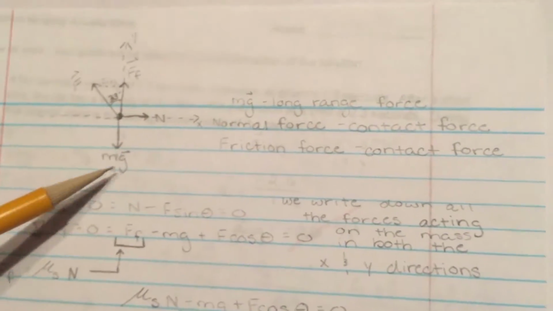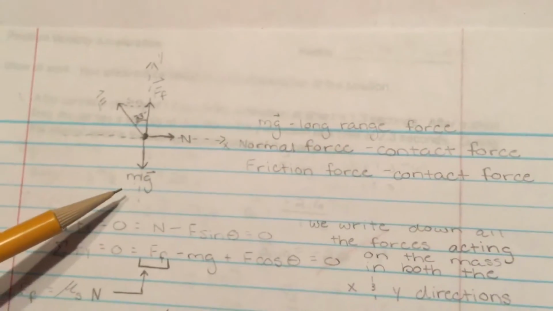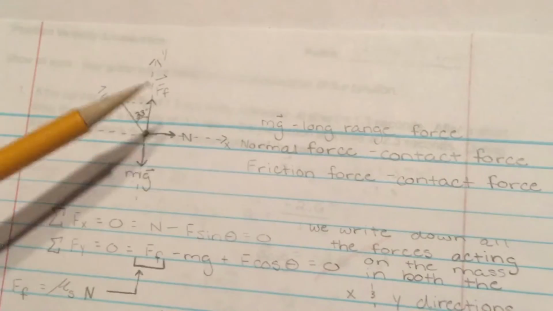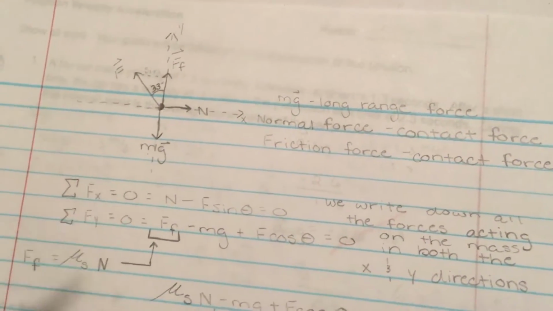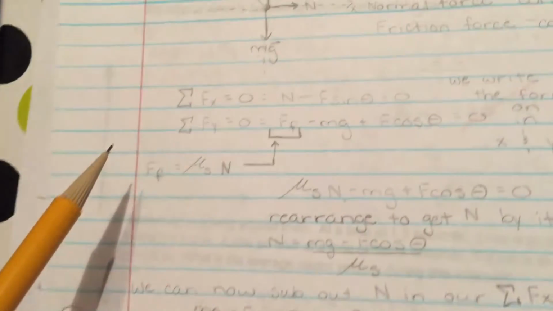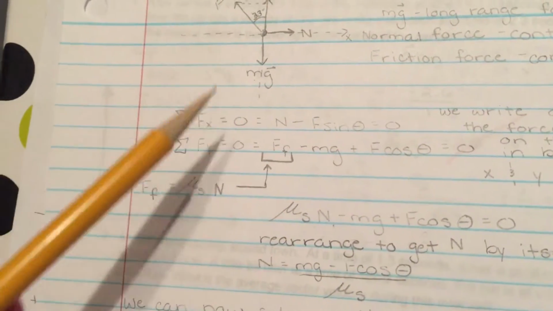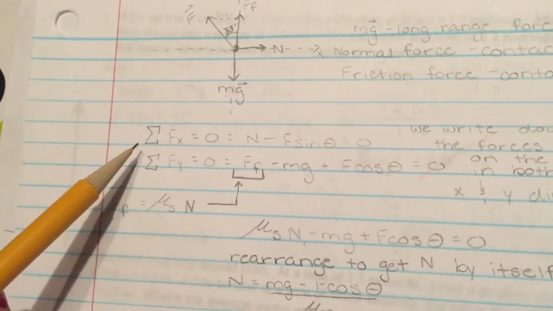Our mass times gravity, our gravity in general, is going to be our long range force, and then frictional force and normal force are contact forces. We're going to write down all the forces acting on the mass in both the x and y directions.